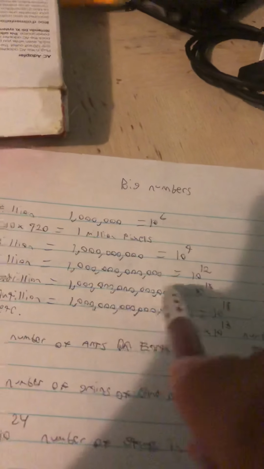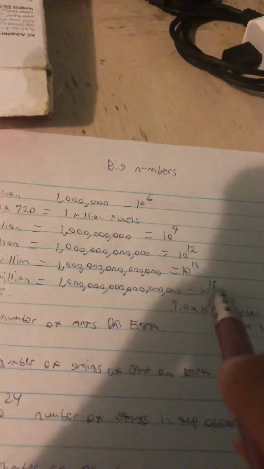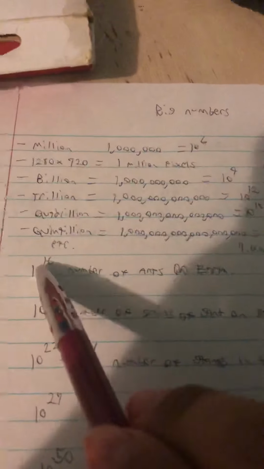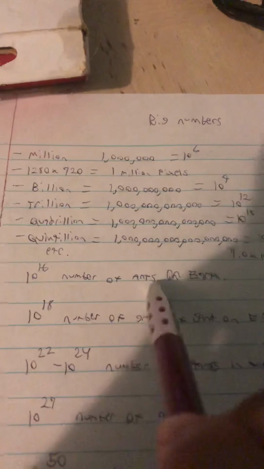A quadrillion is 1 followed by 15 zeros. And then a quintillion is 1 followed by 18 zeros. So, etc. And this number, 7.0 times 10 to the 13, is the number of dollars of the world's GDP. 10 to the 16 is the number of ants on Earth. So that's 10 quadrillion ants. And 10 to the 18 is the number of grains of sand on Earth. That's 1 quintillion grains of sand. Can you imagine? That's a lot.